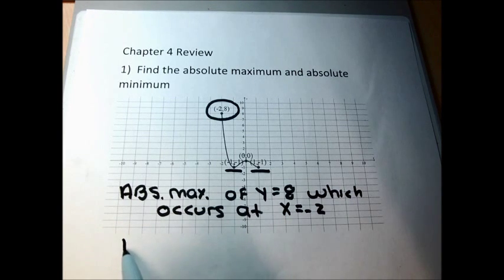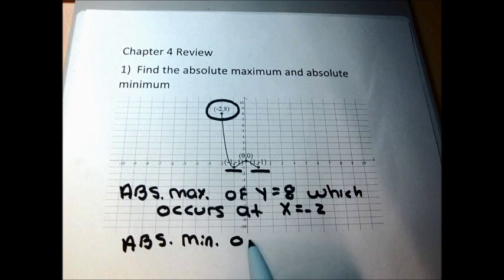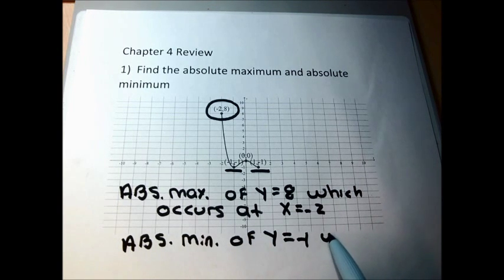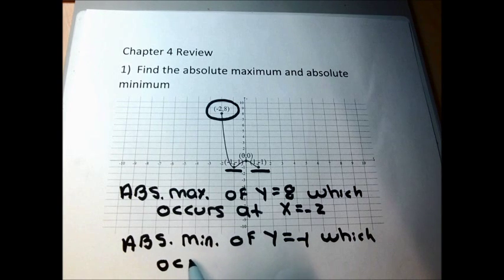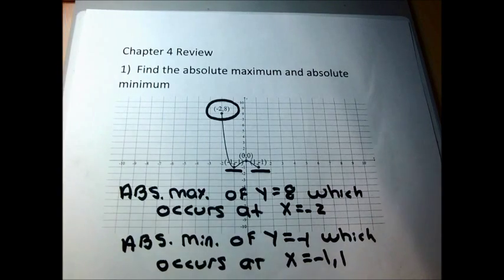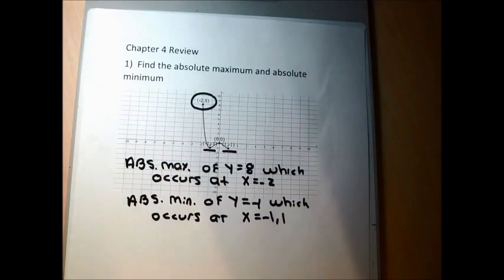And then there's an absolute minimum, the y coordinate of the lowest point, of y equal negative 1, which occurs twice. I need to write the 2 x values, at x equal negative 1 and 1. And that's kind of all we're looking for. There's no algebra for that problem, so there's not a lot of room to give you partial credit.